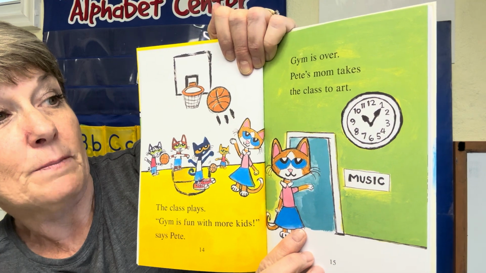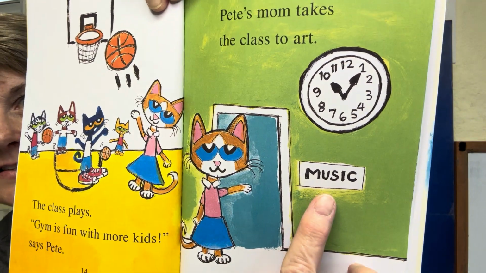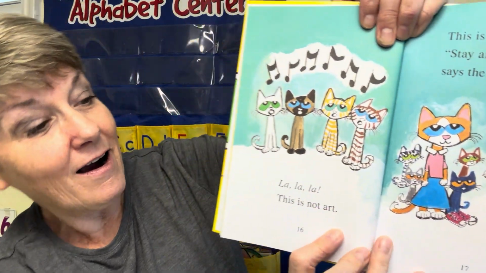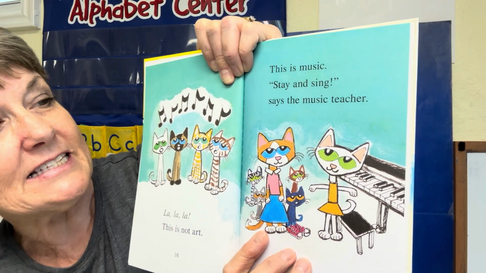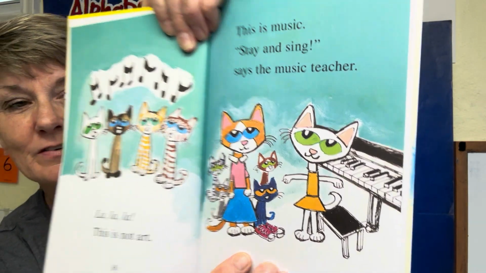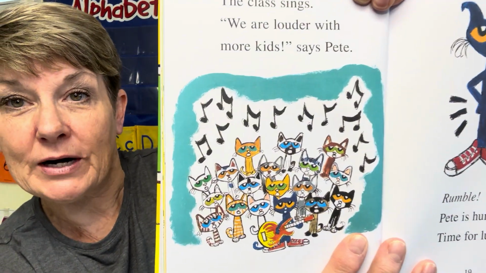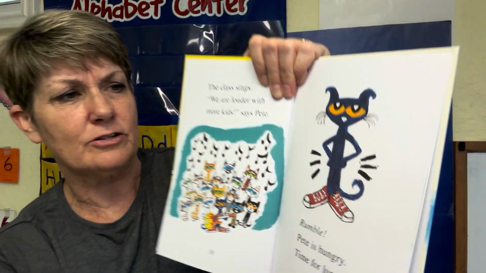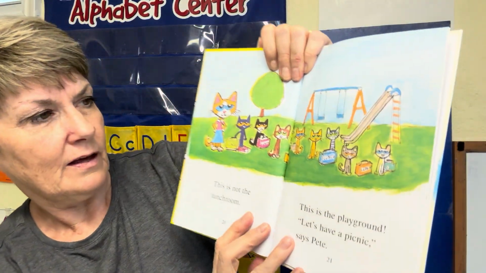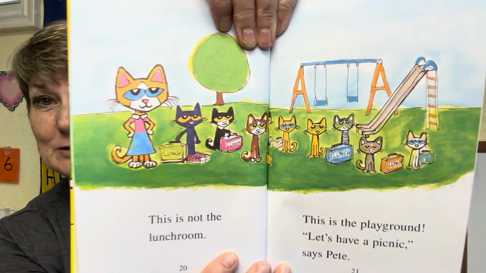Gym is over. Pete's mom takes them to art class. Oh, that says music. Is that where you have art? Oh, no. "La, la, la. This is not art. This is music. Stay and sing," says the music teacher. The class sings. "We are louder with more kids," says Pete. Rumble, Pete is hungry. It is time for lunch. "This is not the lunchroom. This is the playground. Let's have a picnic," says Pete.